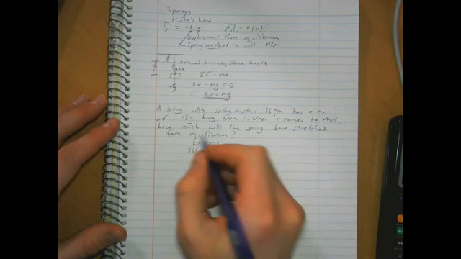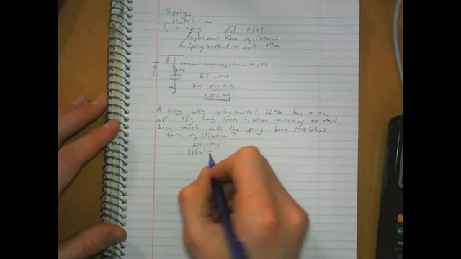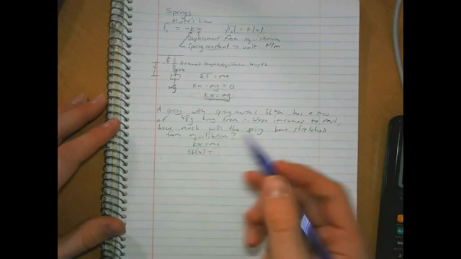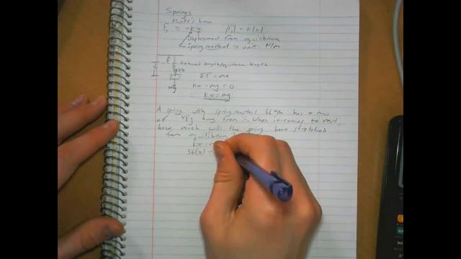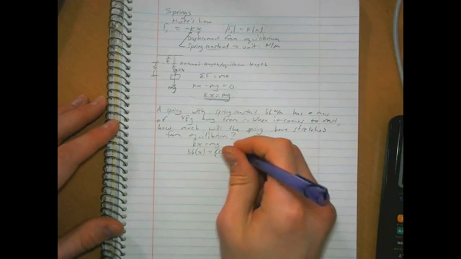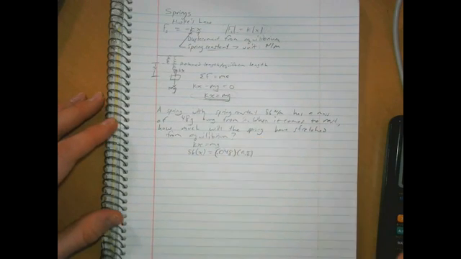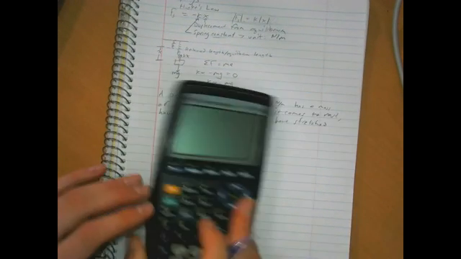How much will the spring have stretched? So x is what we're trying to figure out. If it's vertical, you could use y instead. That would be reasonable. Mass, 48 grams, which is 0.048 kilograms. And g, of course, is 9.8 meters per second squared.